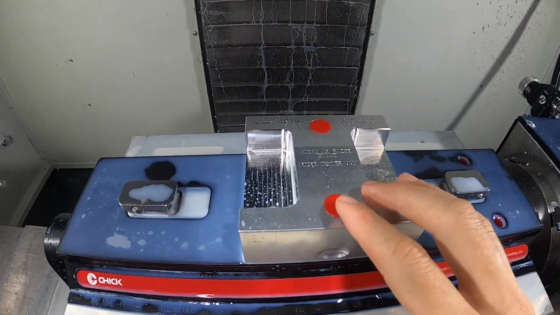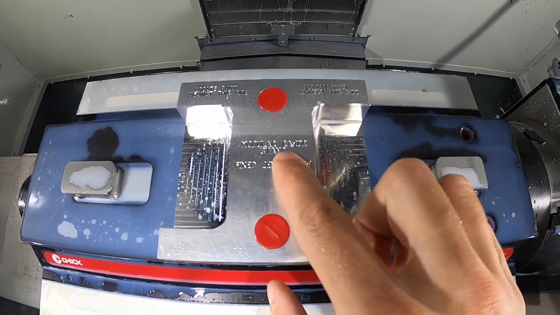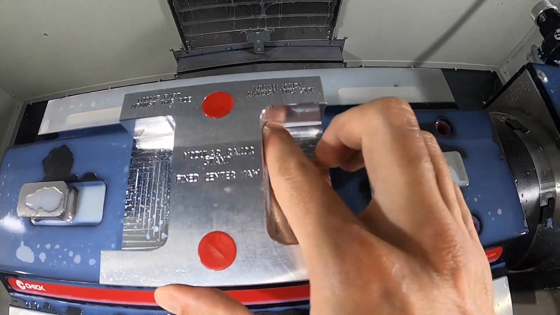All right, so everything looks good. Got some nice engraving on there. It says modular razor stand, fixed center jaw. Locate part against this side. It says that on each station.